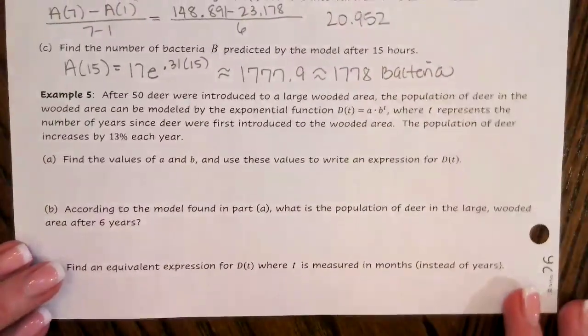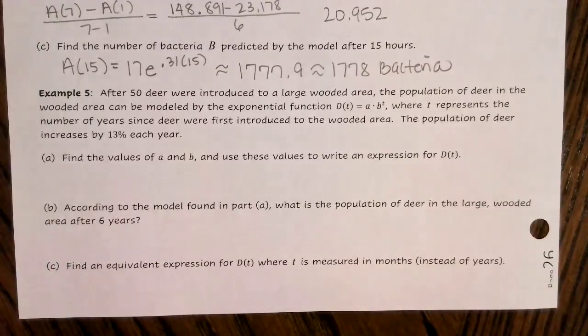All right, for example 5, it says, after 50 deer were introduced to a large wooded area, the population of deer in the wooded area can be modeled by the exponential function d of t equals a times b to the t power, where t represents the number of years since deer were first introduced to the wooded area. The population of deer increases by 13% each year. Find the values of a and b and use these values to write the expression for d of t.